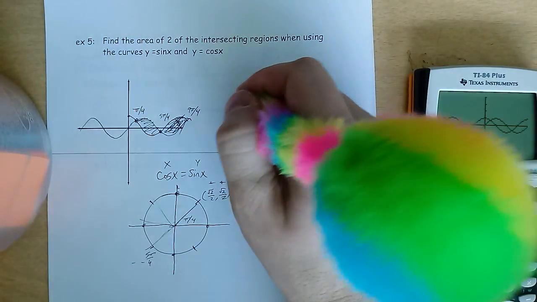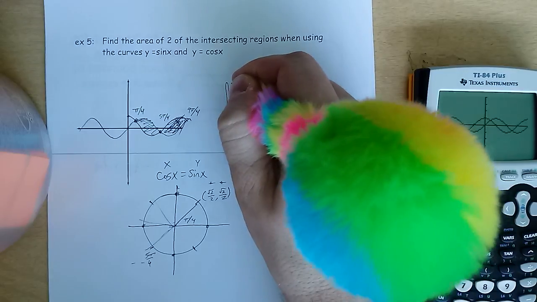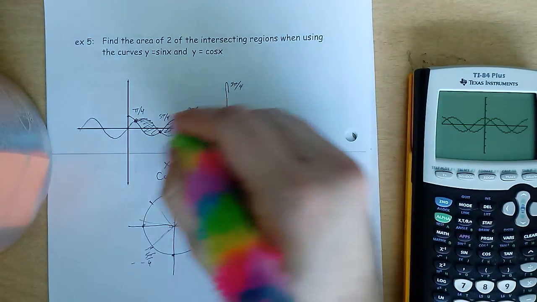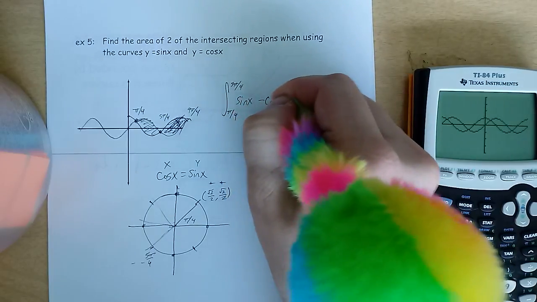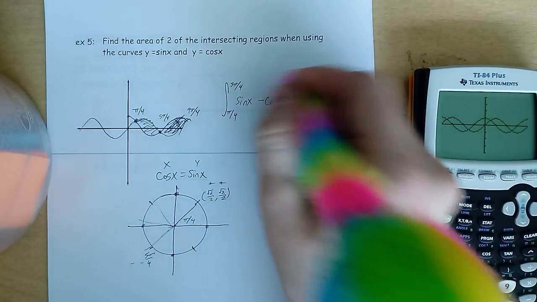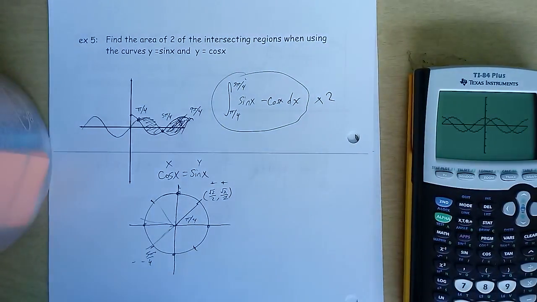So if I set up my integral, from pi over 4 to 5 pi over 4, which one's going to be on top? That's sine. So sine x minus cosine x dx. And I could just do this times 2, and I could get my answer.